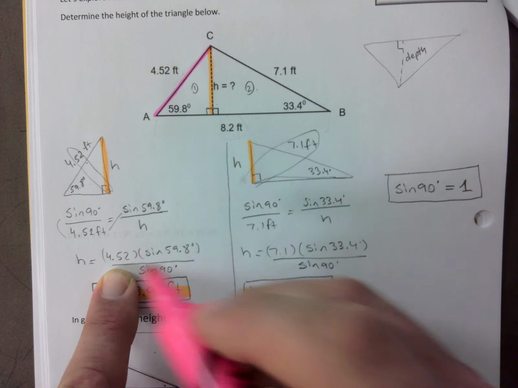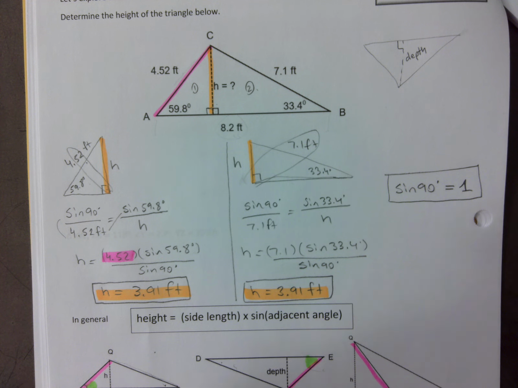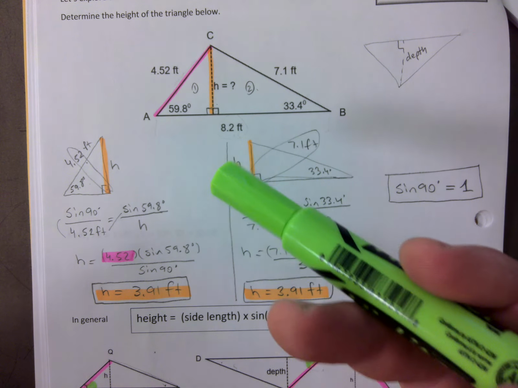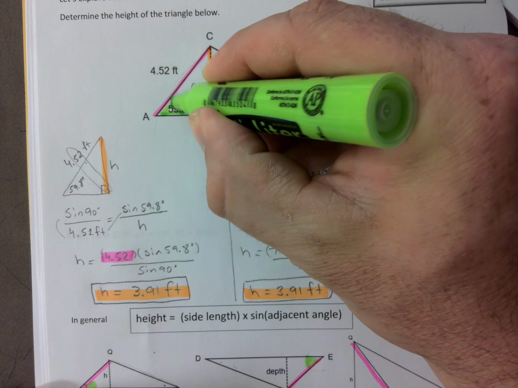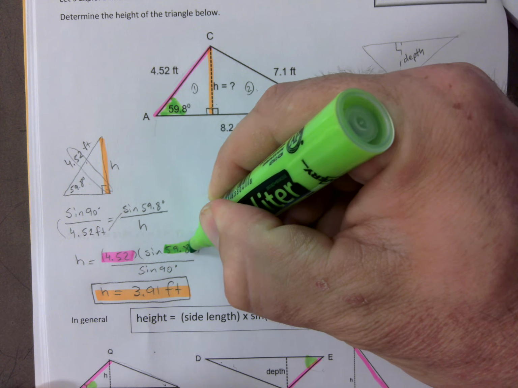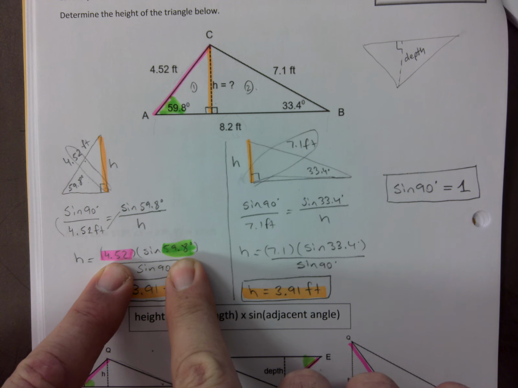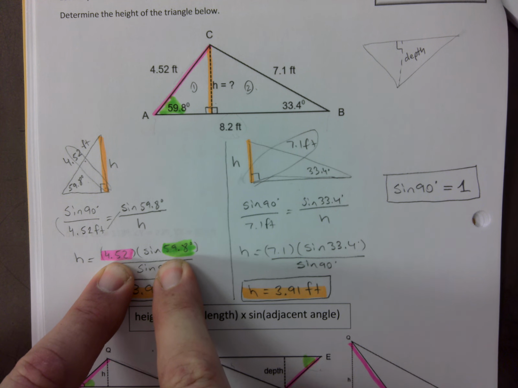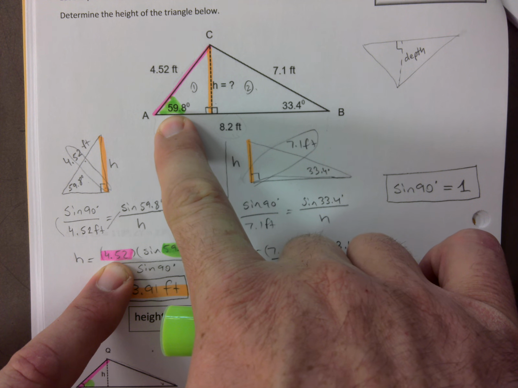The 4.52, there it is. And the angle, I used green for the angle. This one right here. Okay, that is the angle right here. So we did that as well. We went slant times sine of the angle adjacent to it, with the base, I should say.